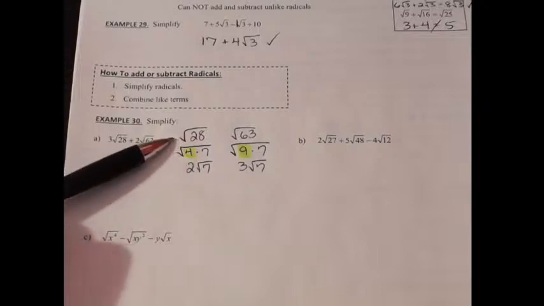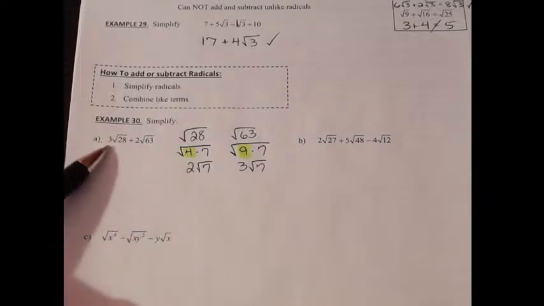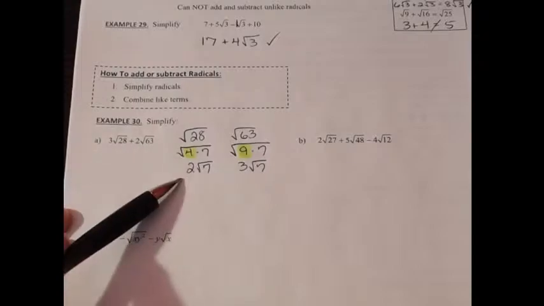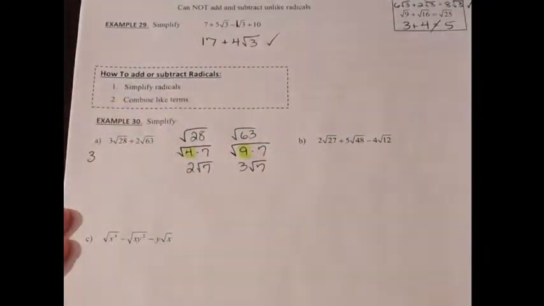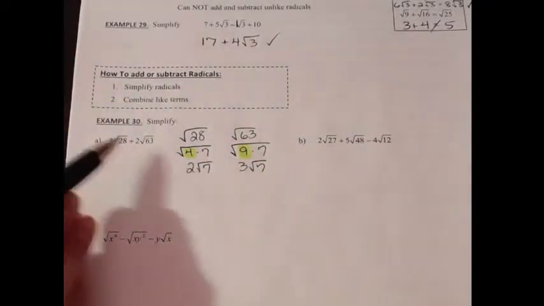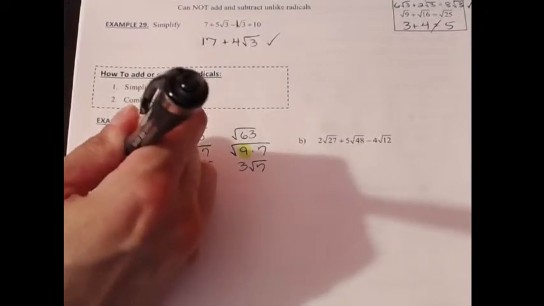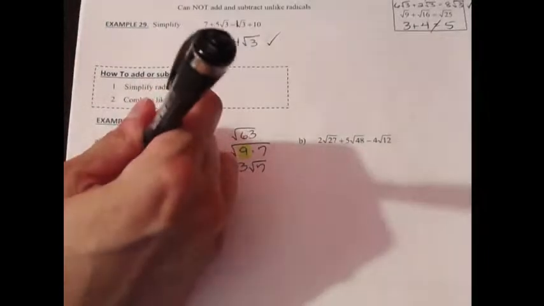Well, square root of 28 is 2 square roots of 7. So 3 times square root of 28, which is 2 square roots of 7, plus 2 times square root of 63, which is 3 square roots of 7.